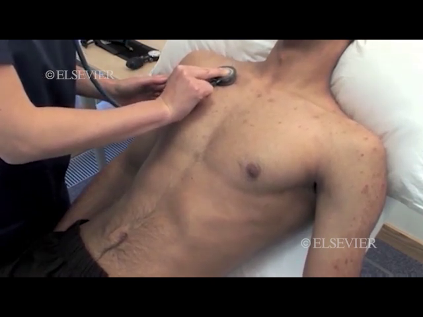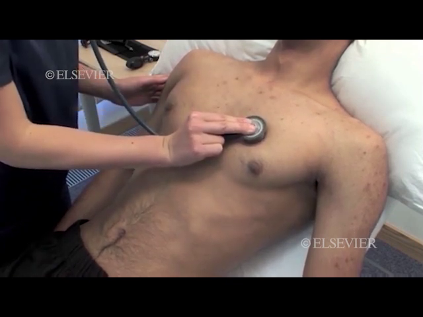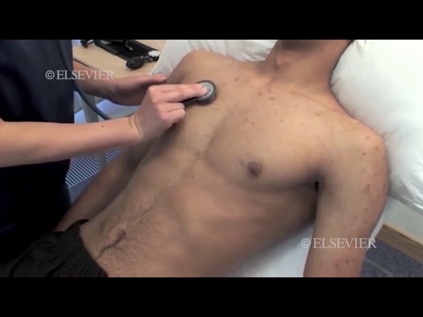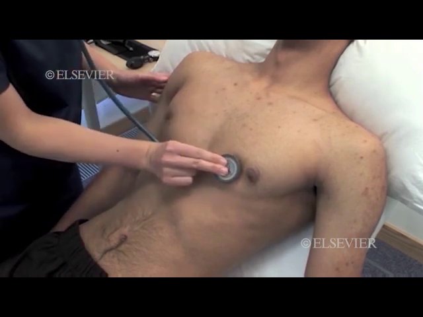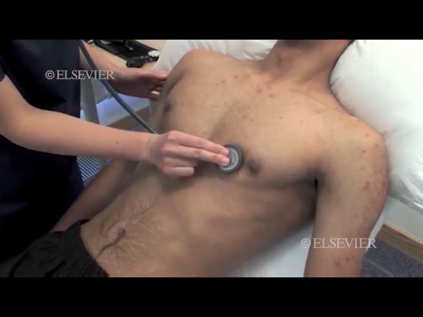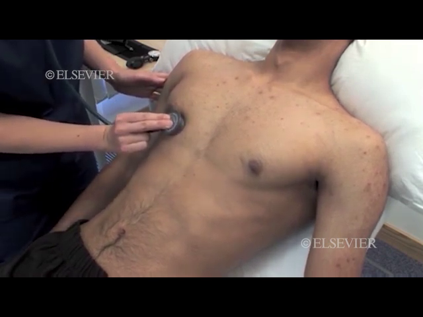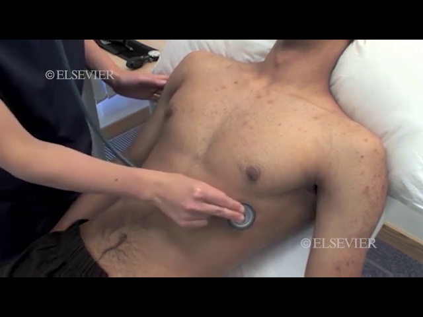Listen anteriorly from above the clavicle down to the 6th rib and laterally from the axilla to the 8th rib. Cover the standard positions systematically and do not forget to listen laterally. Do not ask the patient to breathe deeply for a prolonged period, as this may cause dizziness. Assess the quality and amplitude of the breath sounds and listen for added sounds.